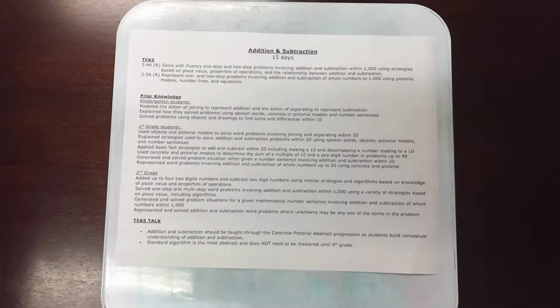Then in second grade is really where they start adding larger numbers. So in second grade, they add 2-digit and 3-digit numbers using a variety of addition strategies.